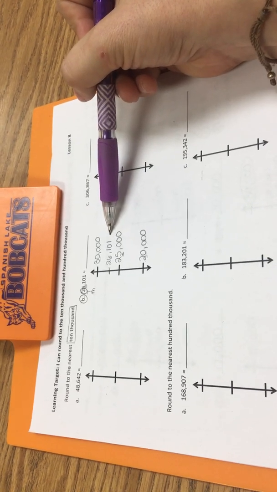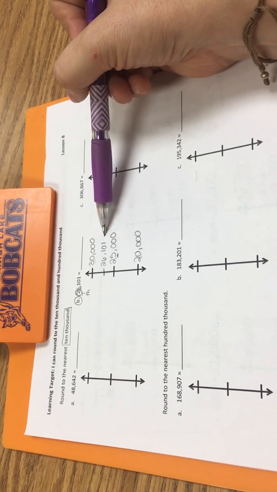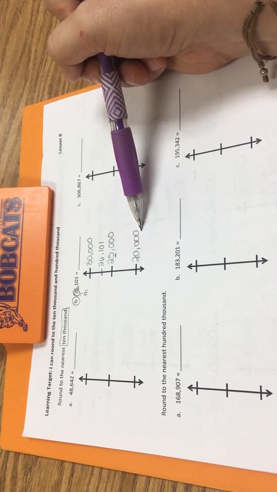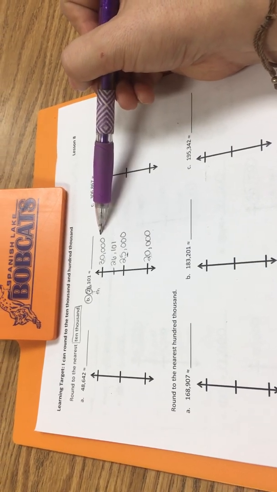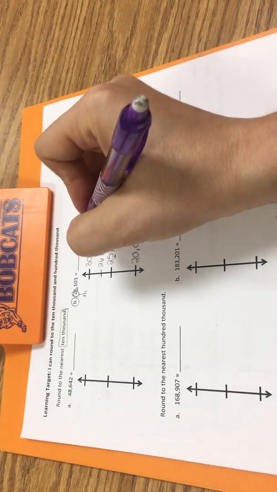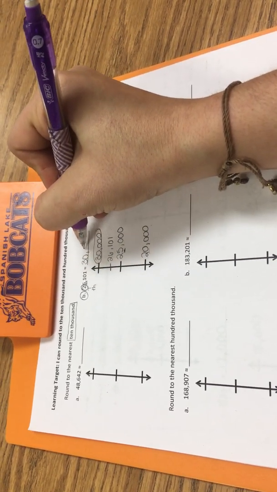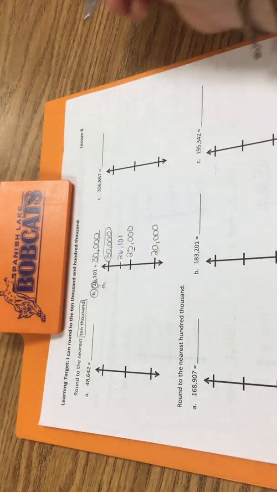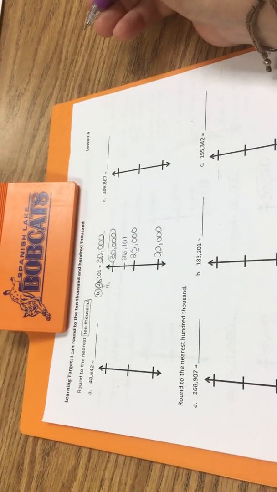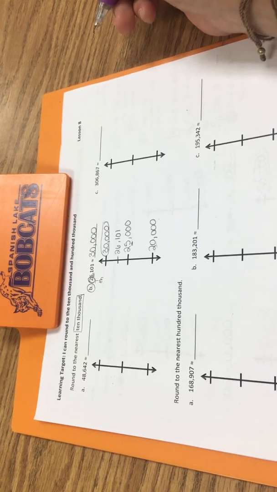Since we plotted our number above the midpoint, are we going to round down to 20,000 or round up to 30,000? We're going to round up to 30,000. So 26,101 is approximately or estimated to 30,000.